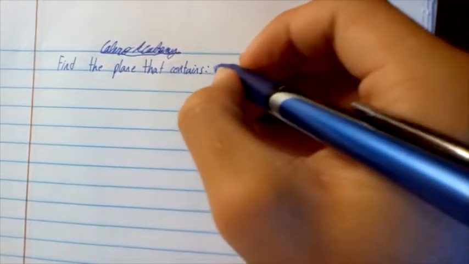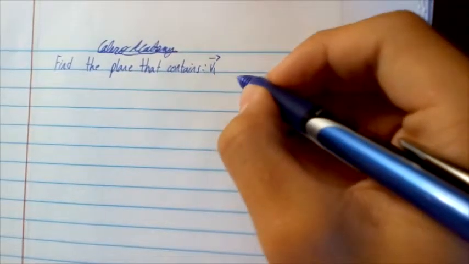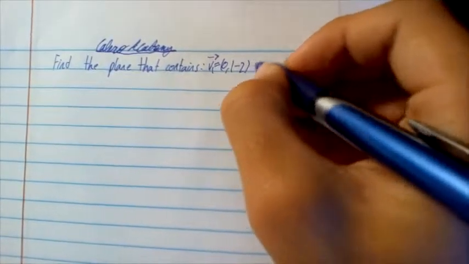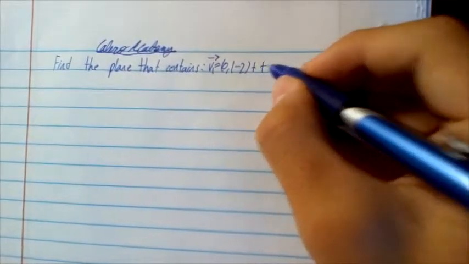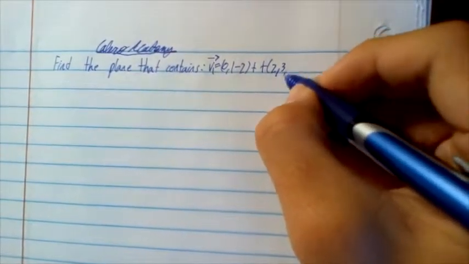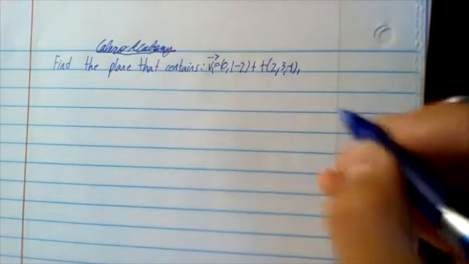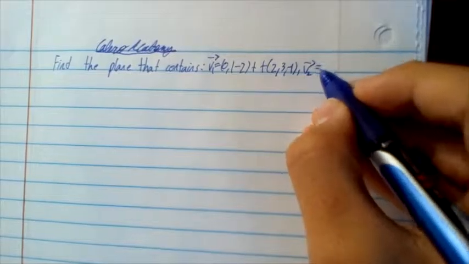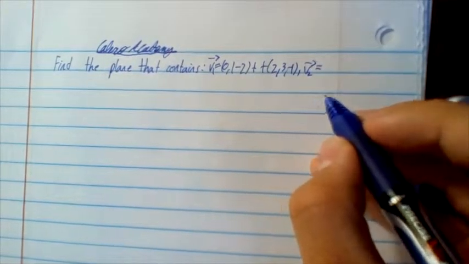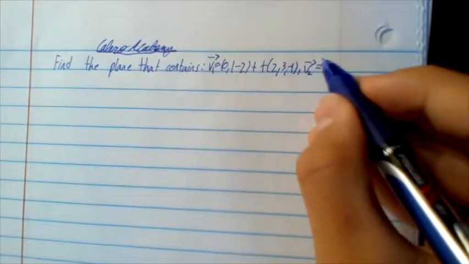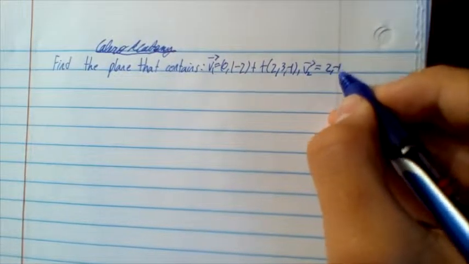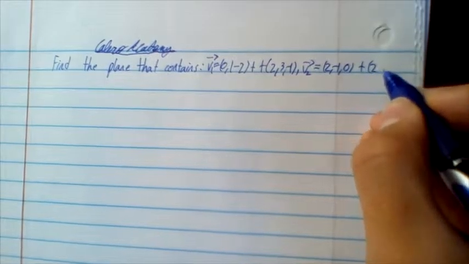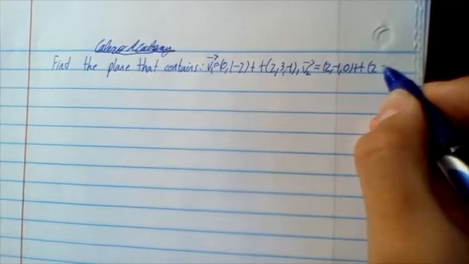Vector 1, which will equal (0, 1, -2) plus t times (2, 3, -1), and vector 2, which will equal (2, -1, 0) plus the same t times (2, 3, -1).